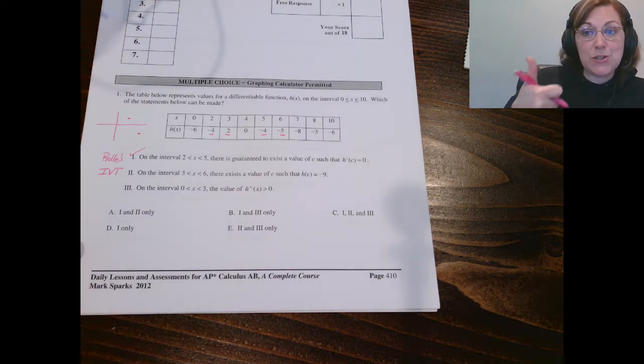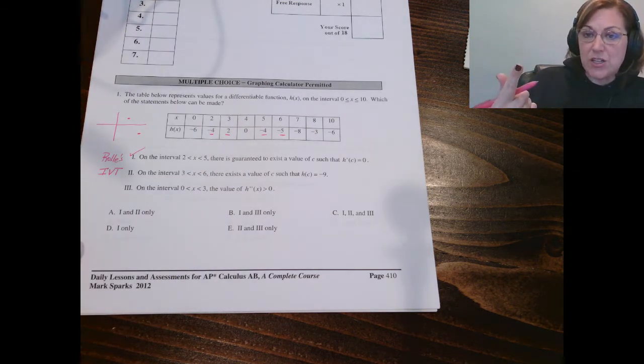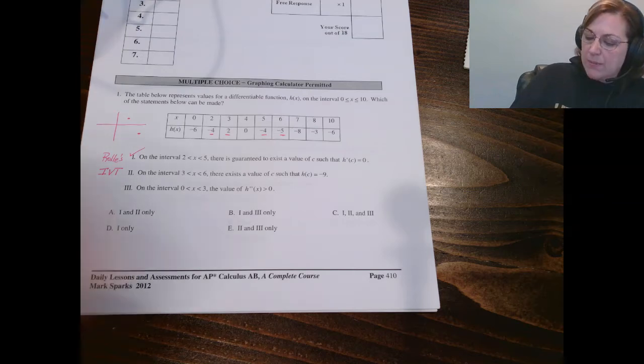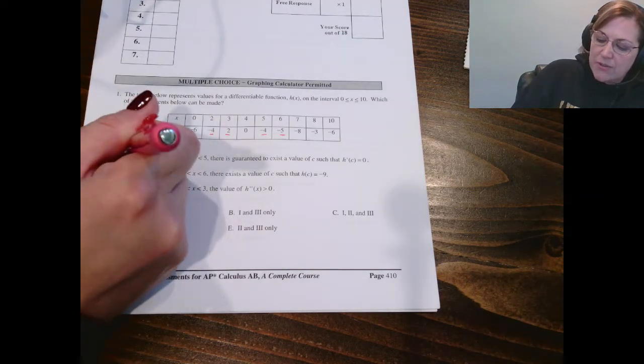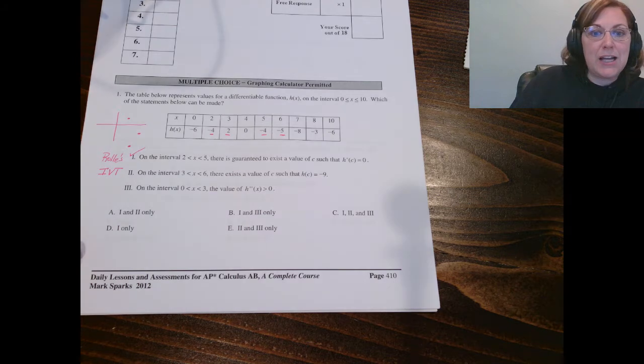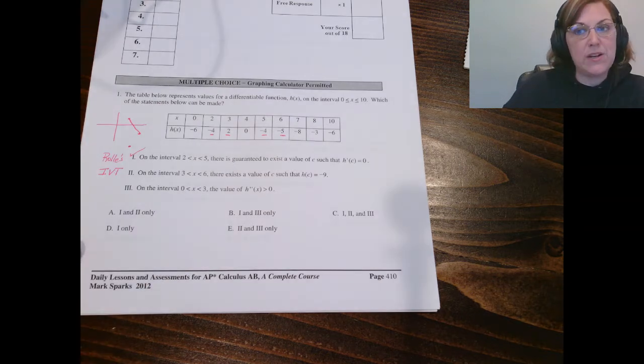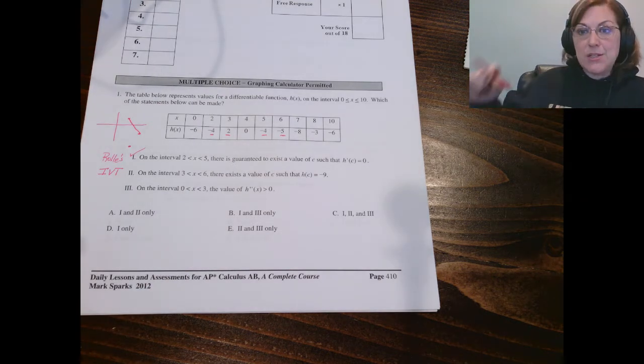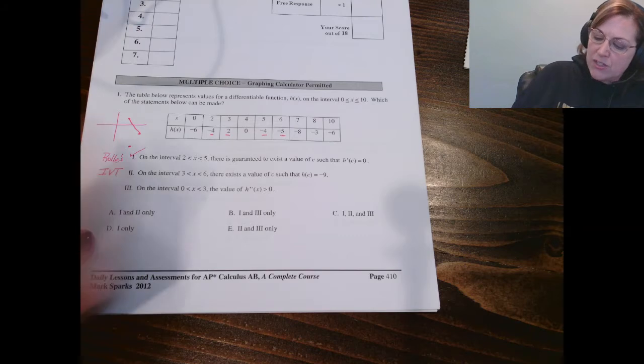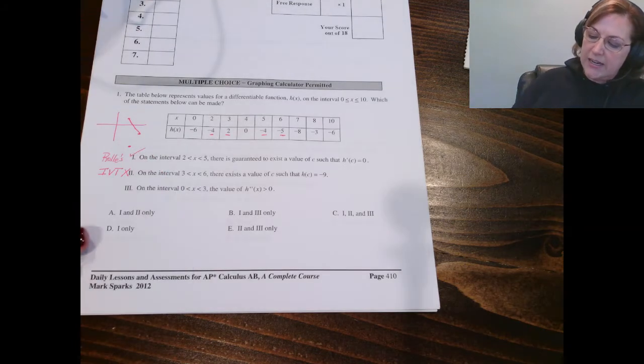All I know is this function is differentiable, therefore it's continuous, and it wants to know if I'm going to get a y value somewhere in there that goes down to -9. I'm not guaranteed that. I'm guaranteed every value between the 2 points I have, but I'm not guaranteed a y value outside of that. So number 2 is not guaranteed.